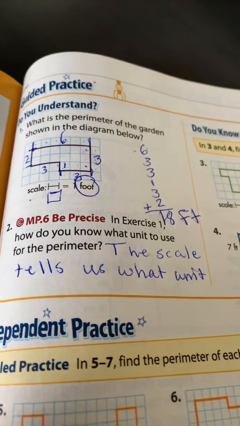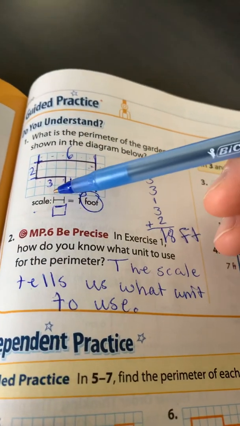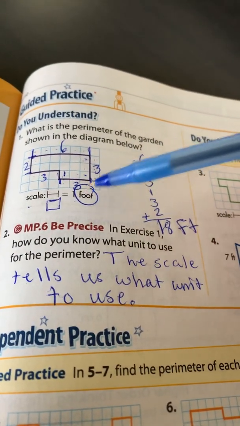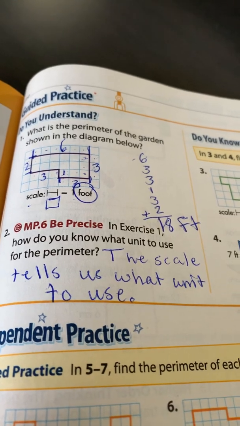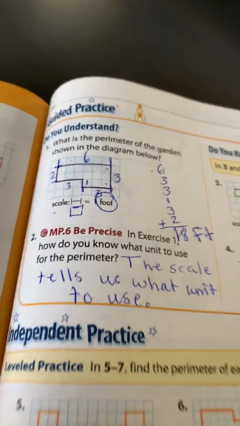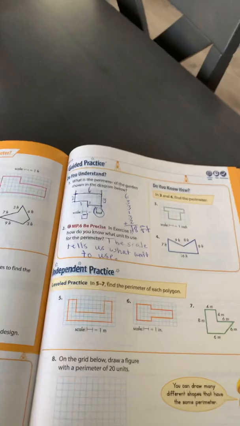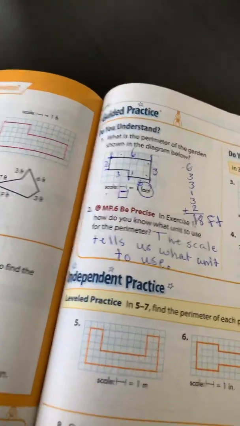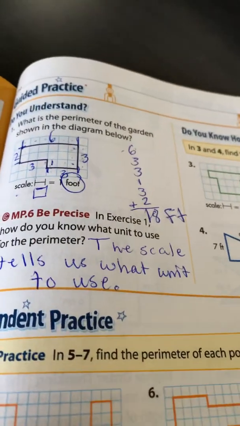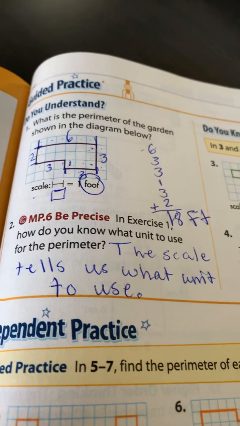All right, it's that. What unit to use. And here's our scale because it says scale. So it equals 1 foot. All right. Give everybody a chance to copy that one down.